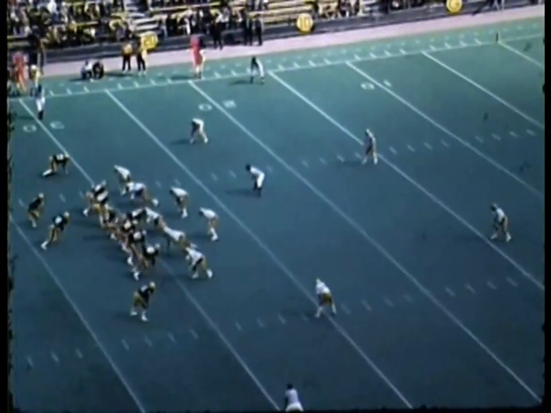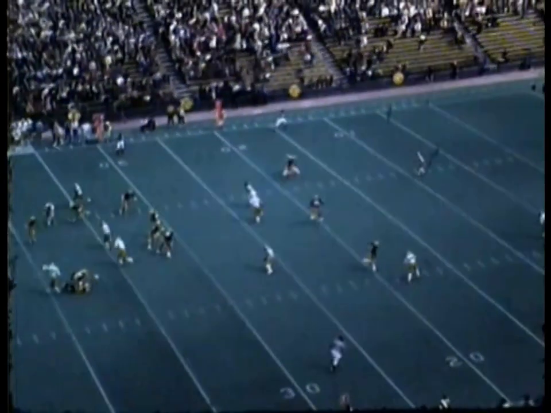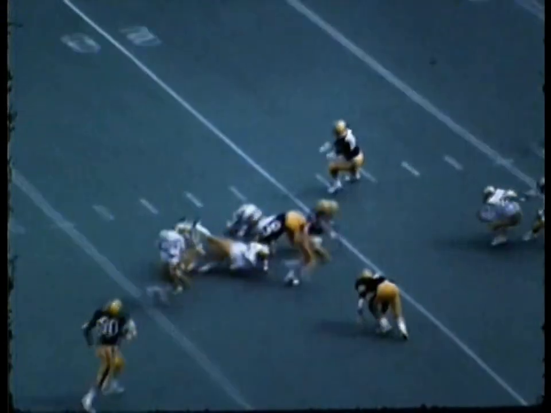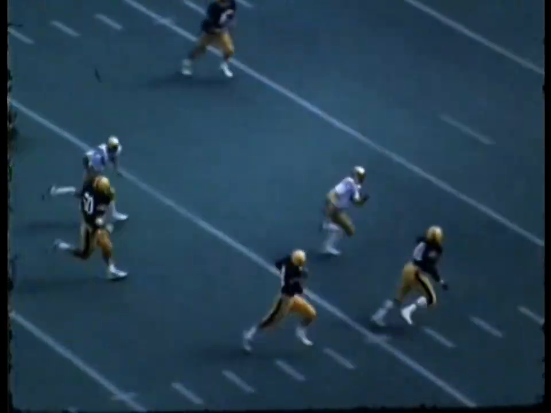Backfield, it's Rob Fick at quarterback. And Wellington split out wide to the right side. Here's Fick. He rolls back, looks for his receiver, throws a screen pass up the middle. Fetter with the football, runs back inside, still going, still going.